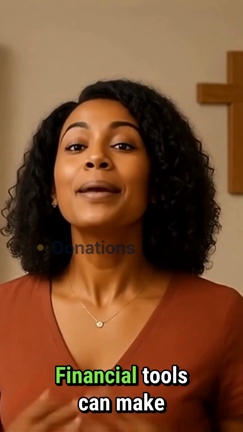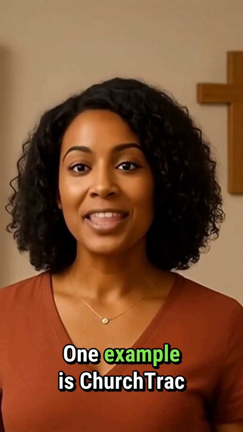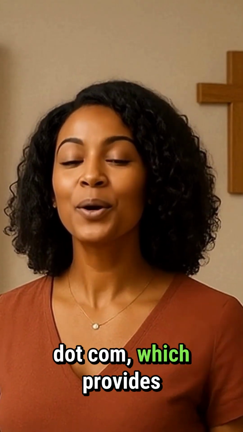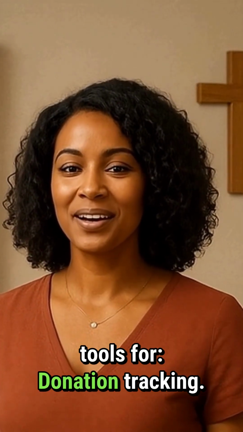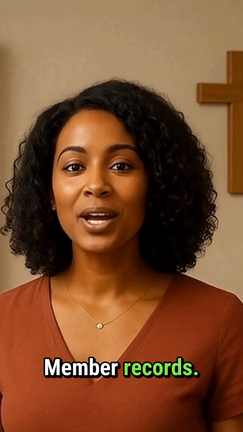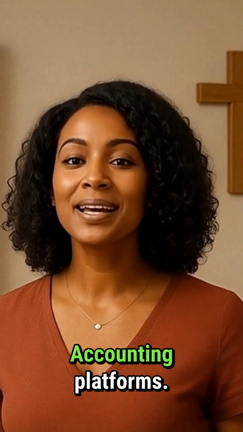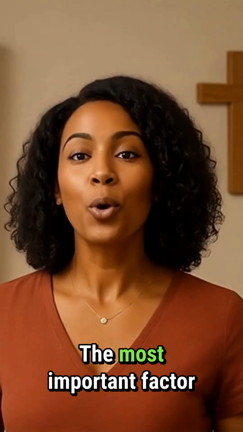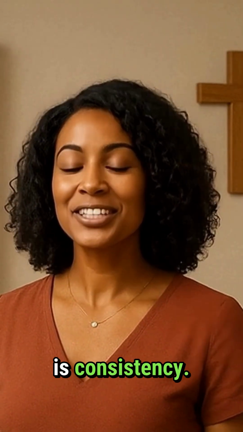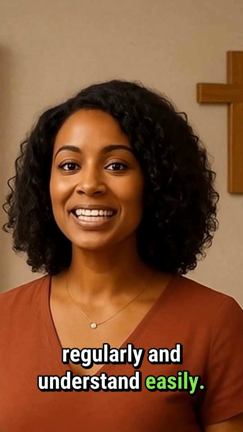Financial tools. Financial tools can make daily financial management much easier. One example is ChurchTrac.com, which provides tools for donation tracking, expense management, member records, and financial reporting. Other tools organizations use include QuickBooks, Excel spreadsheets, and accounting platforms. The most important factor is consistency. Choose a tool that your team can use regularly and understand easily.